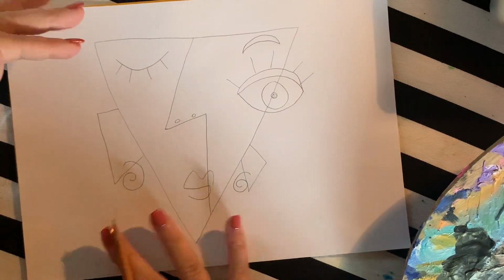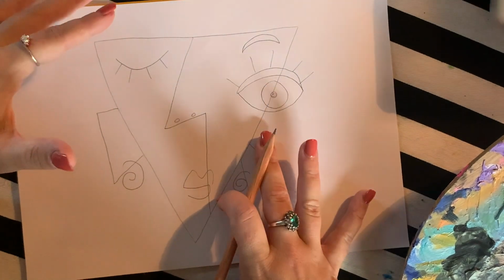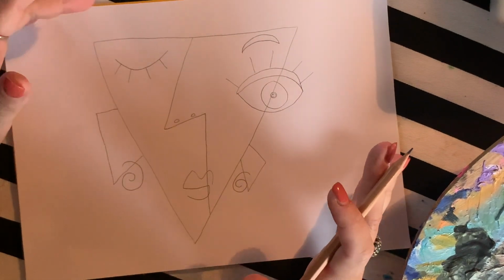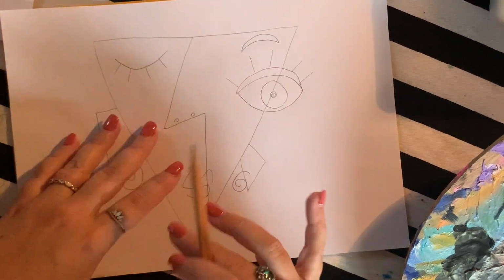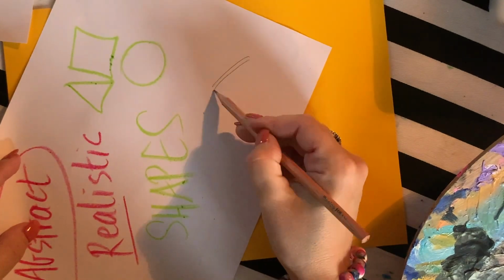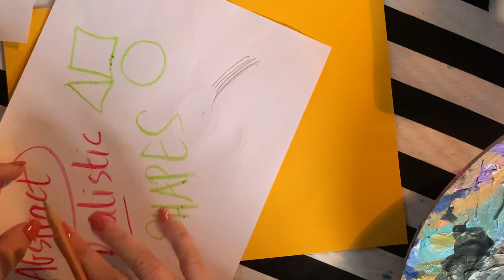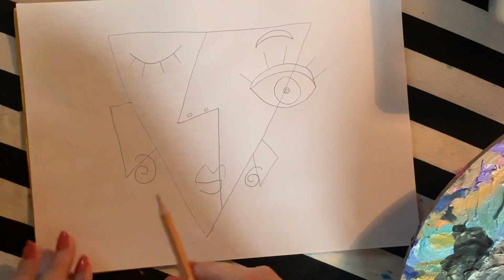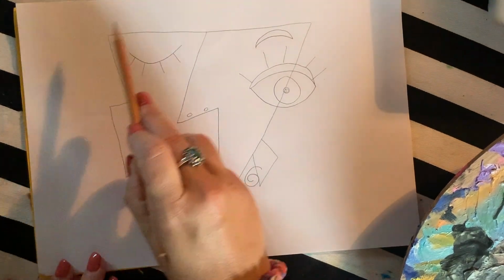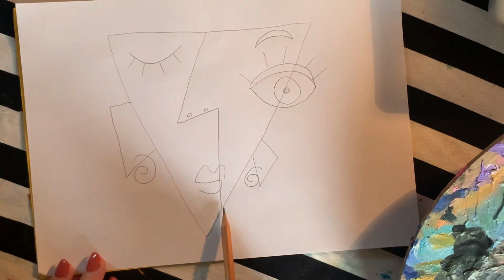All right, so for the last detail of our Picasso style face, we need some hair. Now, the idea is that we're going to draw some hair, not like each strand of hair like this. Sometimes that can make our art look a little bit messy. We're going to use one line to create our hair. We're going to start it here, go all the way around and finish on the other side.